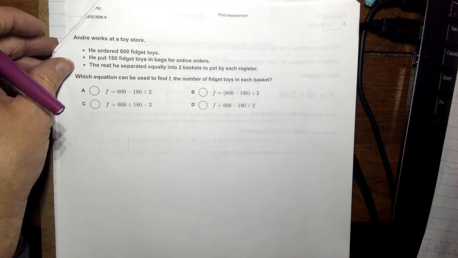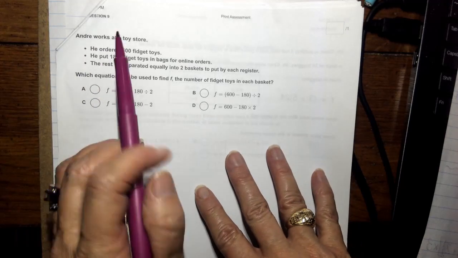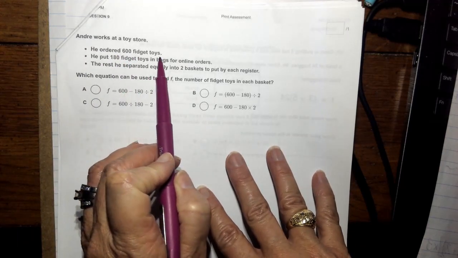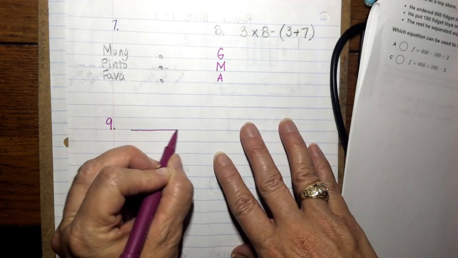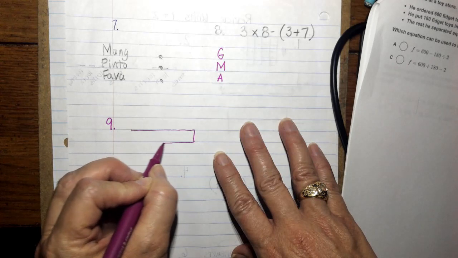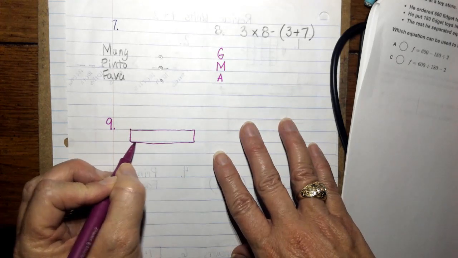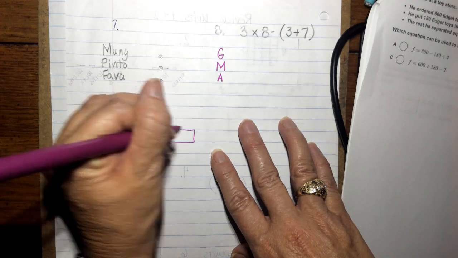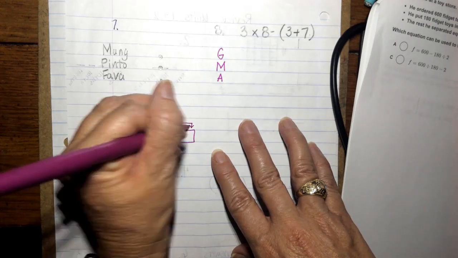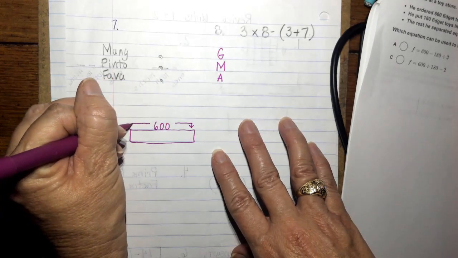So as I read this problem, the first thing I'm noticing is the amount of fidget toys he has. So I'm going to go ahead and draw a picture, a unit bar that represents how many fidget toys he has. And so I'm going to start off with 600. That's going to represent all of the fidget toys.